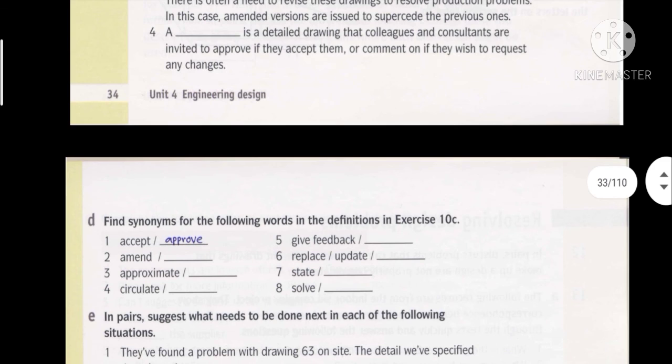يبقى number 8 resolve. نقول كله على بعضه ولا انتوا هتجروا تجيبوا الحتة دي بس وما تسمعوش الباقي وتعملوها؟ Number 1 accept معناها approve. Number 2 amend revise. Number 3 approximate rough. Number 4 circulate issue. Number 5 give feedback comment on. Number 6 replace or update supersede. Number 7 state specify. Number 8 solve resolve.